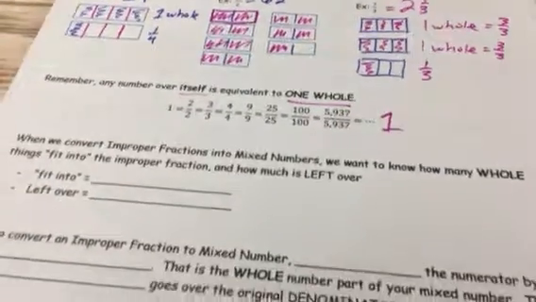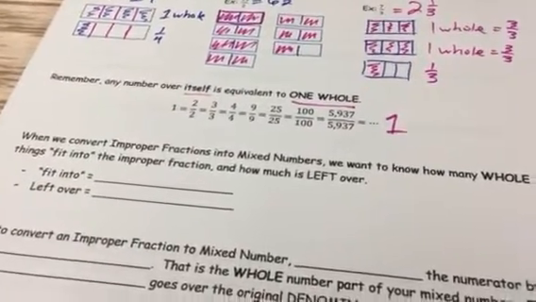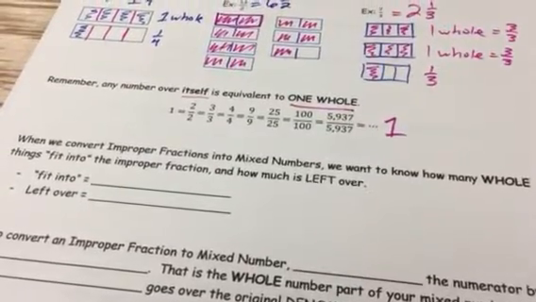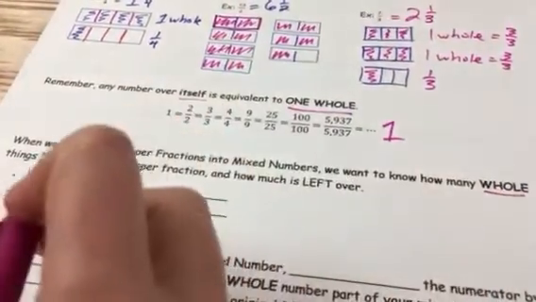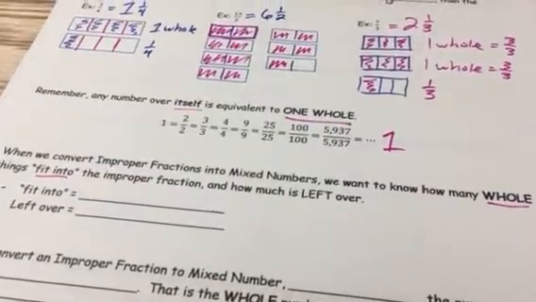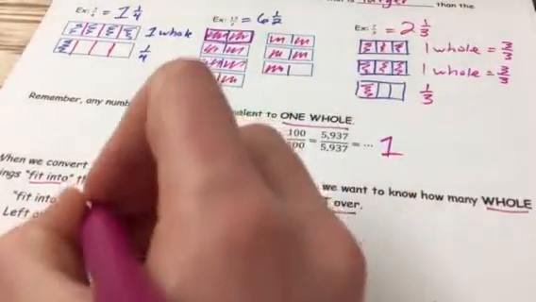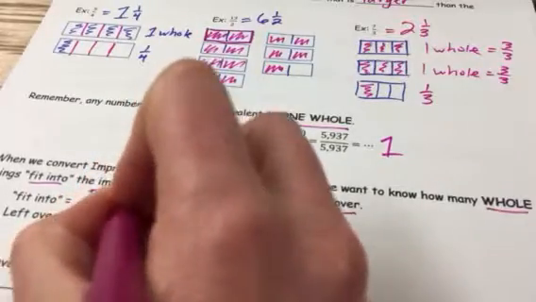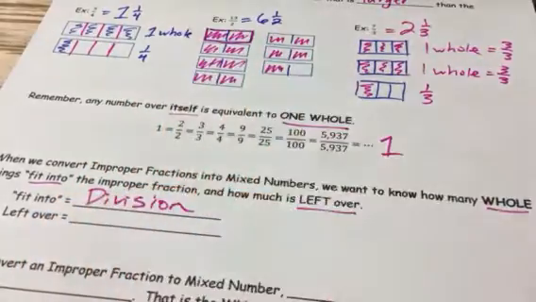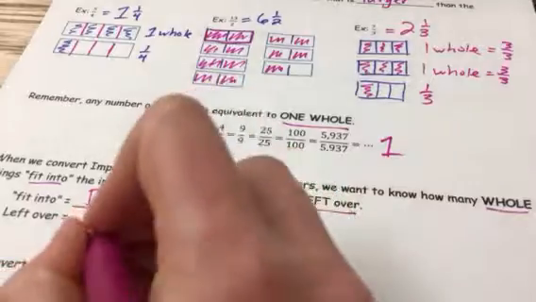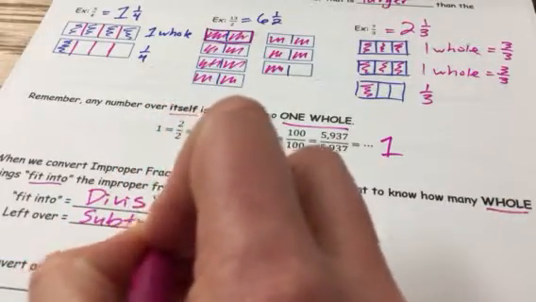So let's take a look at this next sentence here. When we convert improper fractions into mixed numbers, we do want to know how many whole things fit into the improper fraction, and then we want to see how much is left over. Fit into means division. Left over means subtraction.